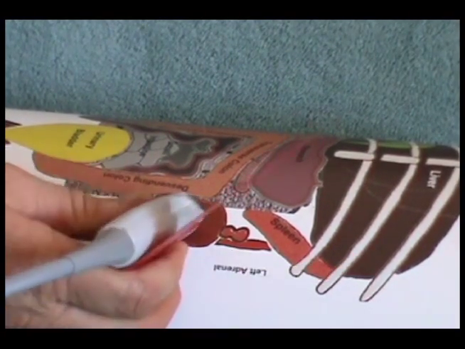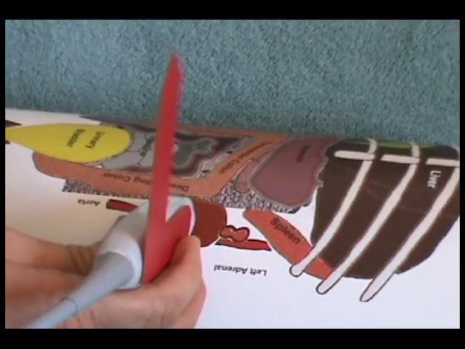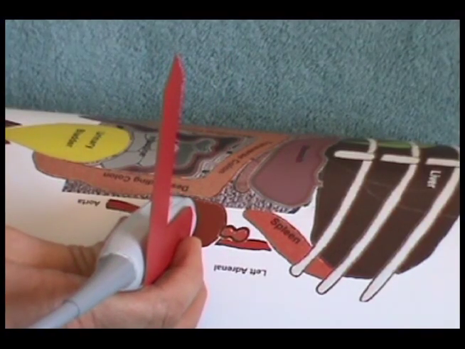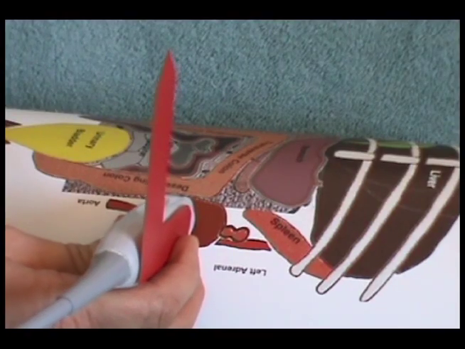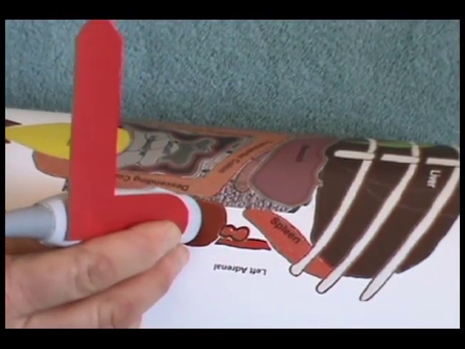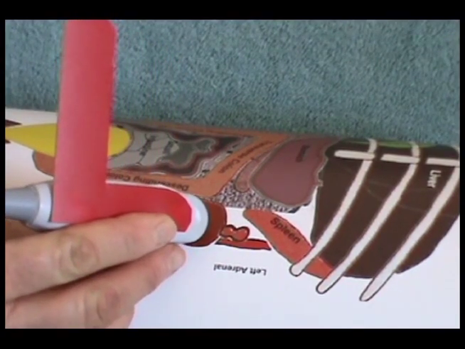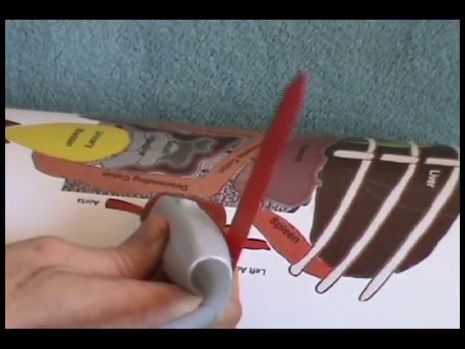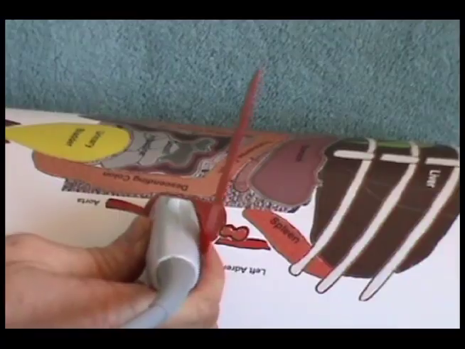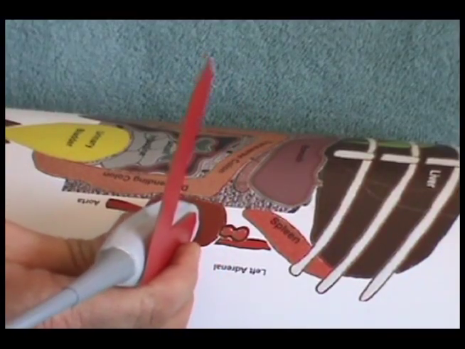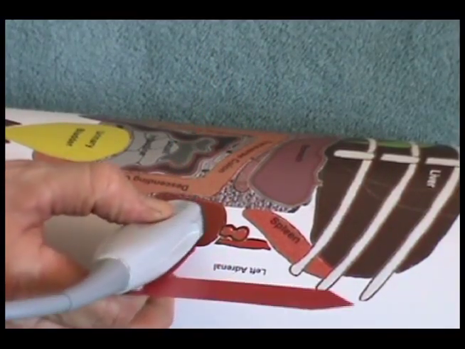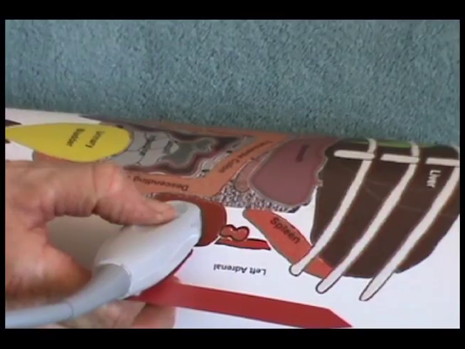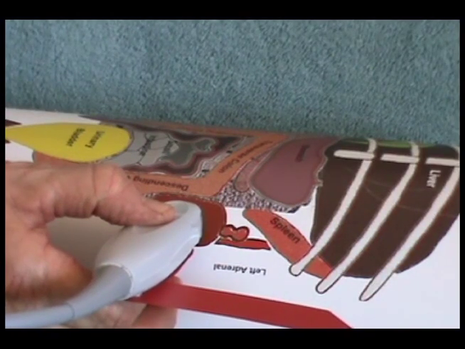Rotate the transducer 90 degrees counterclockwise to a transverse position. Fan cranially and then caudally till all kidney tissue has been seen. Rotate the transducer 90 degrees clockwise back to a left lateral sagittal position over the left kidney.